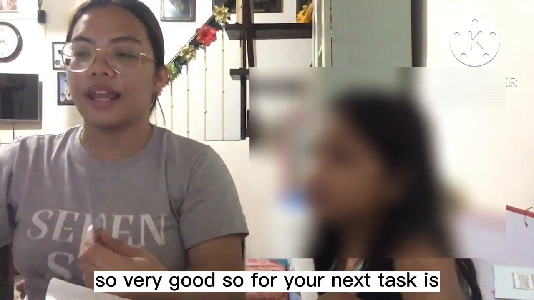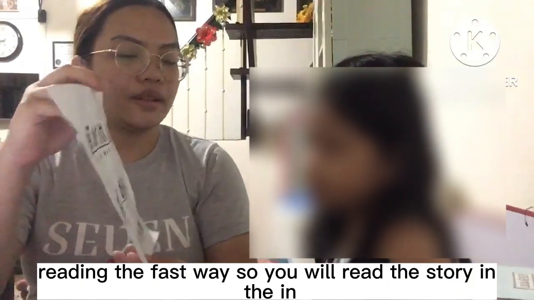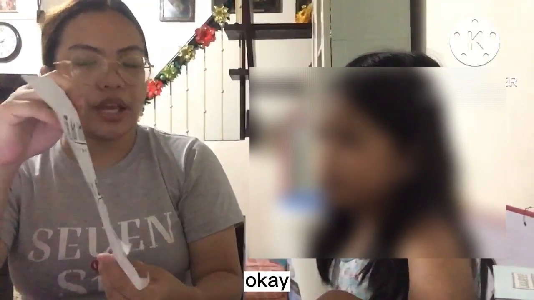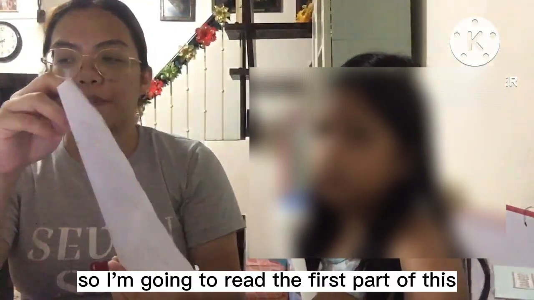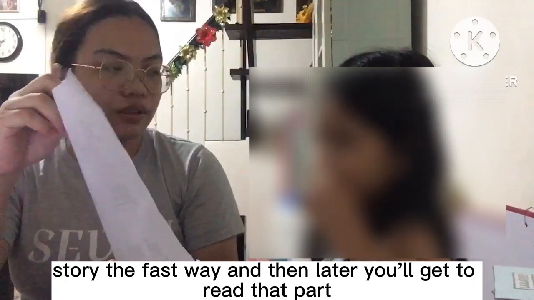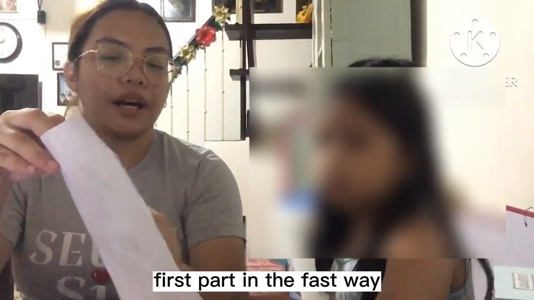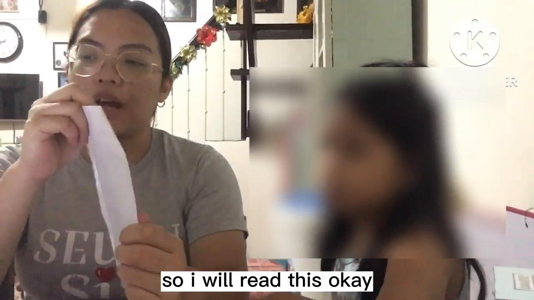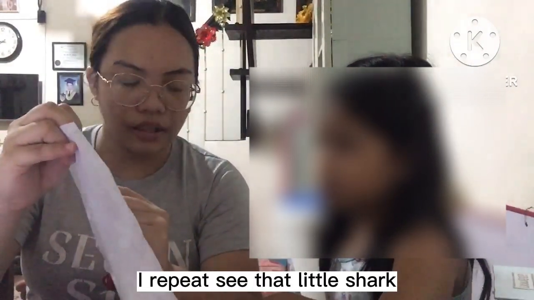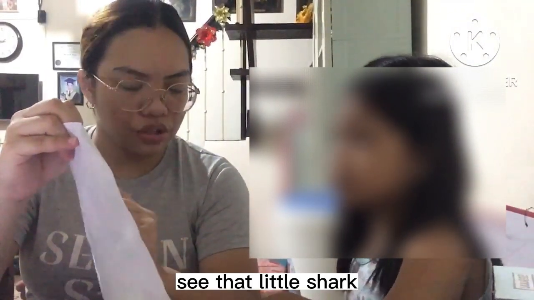So your next task is reading the fast way. You will read the story in the fast way. I'm going to read the first part of the story the fast way, and then later you'll get to read that part. So you have a chance to read the first part in the fast way. I will read this. See that little shack. Okay, I'll repeat. See that little shack.